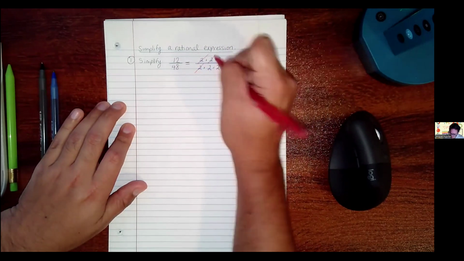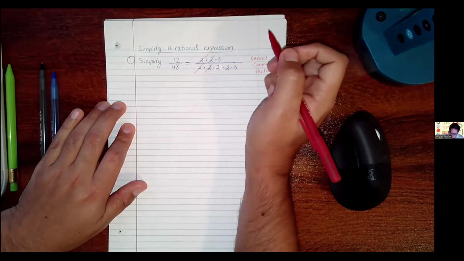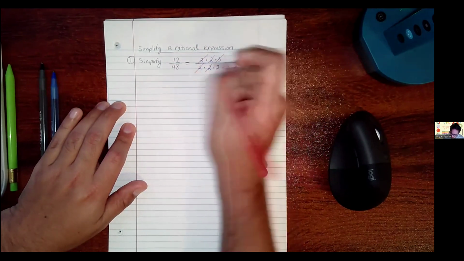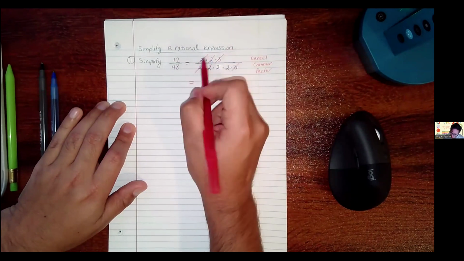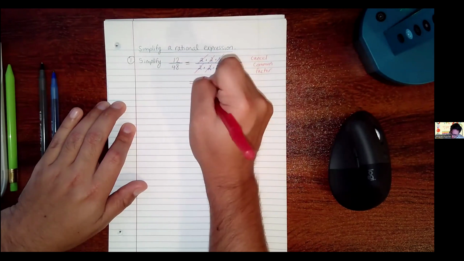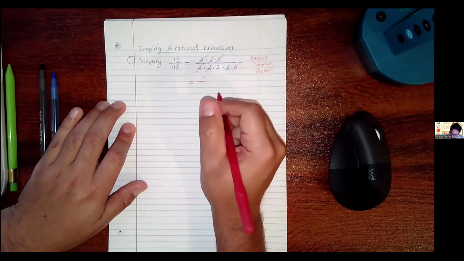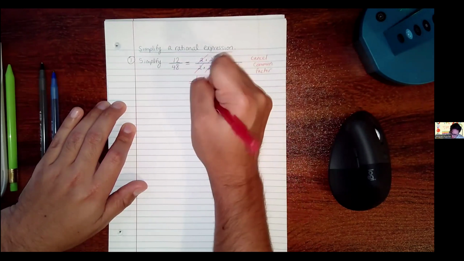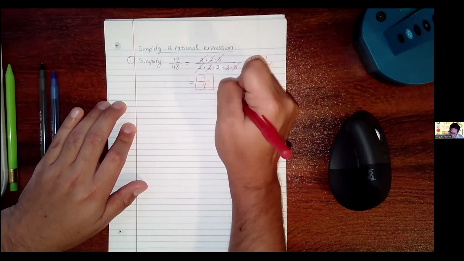If I have a 2 here, I can cancel out a 2 in the denominator. And if I have a 3 here, I can cancel out the 3 in the denominator. So if I cancel out everything on top, I'm going to have a 1 over, and I just have a 2 times 2 in the bottom, which is going to be 1/4. And that's fully simplified.